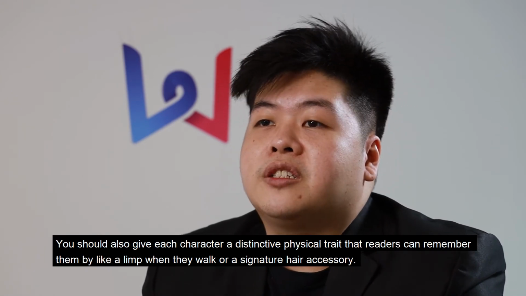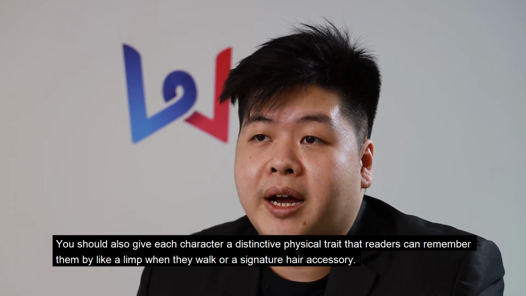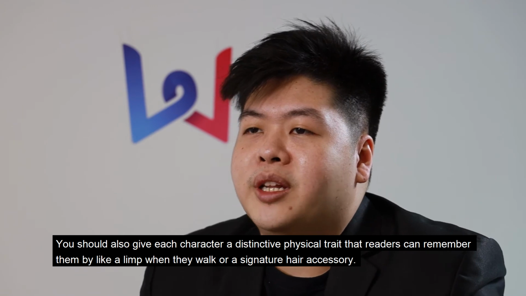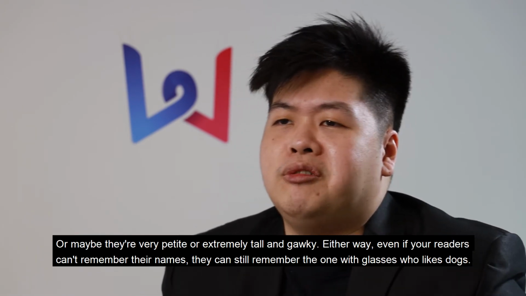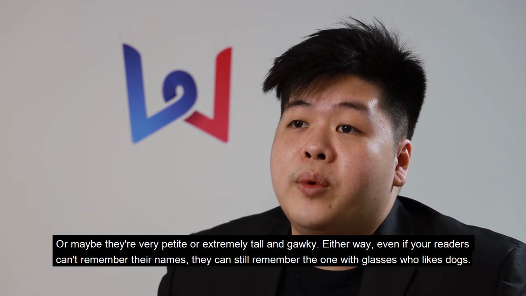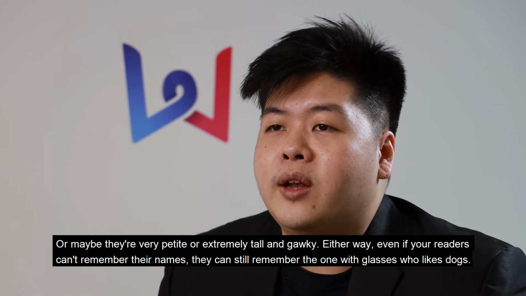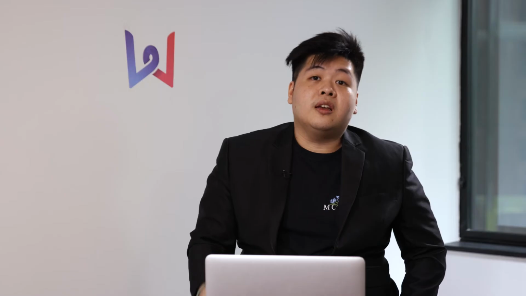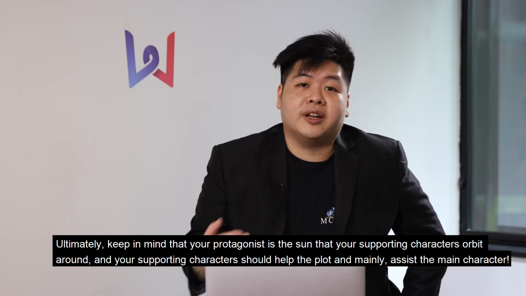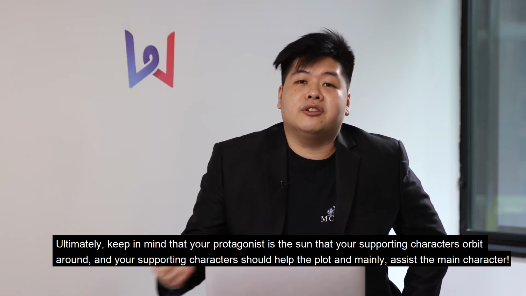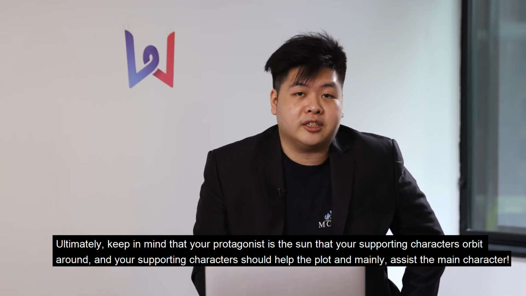You should also give each character a distinctive physical trait that readers can remember them by, like a limp when they walk, or a signature hair accessory, or maybe they're very petite or extremely tall and gawky. Either way, if your readers can't remember the names, they can still remember the one with glasses who likes dogs. Ultimately, keep in mind that your protagonist is a sun that your supporting characters orbit around, and your supporting characters should help the plot and mainly assist the main character.